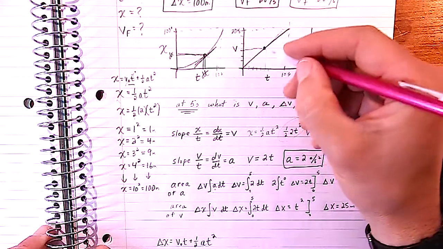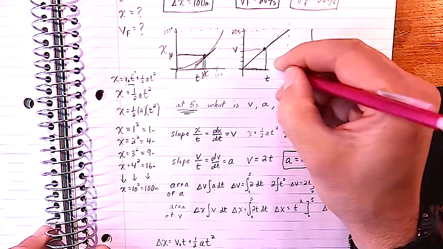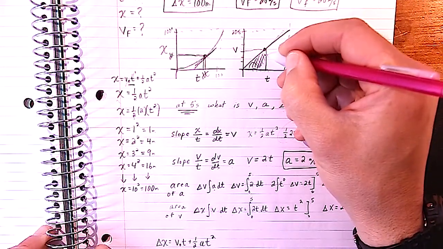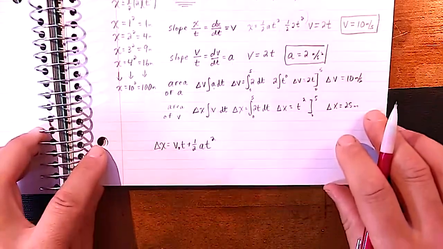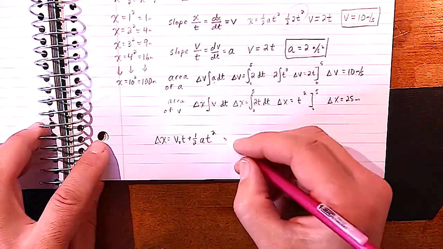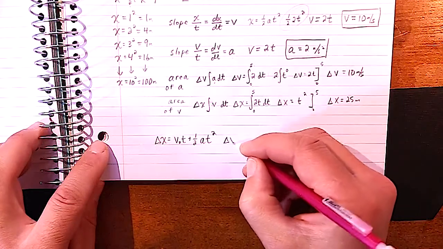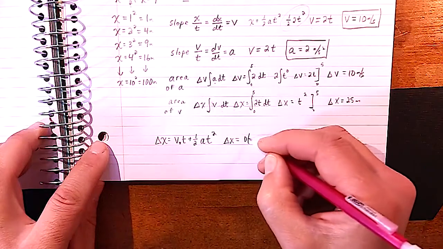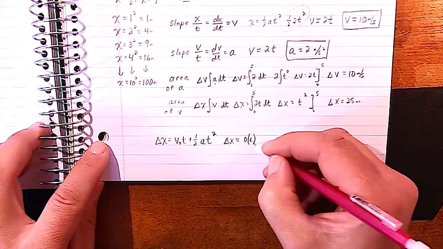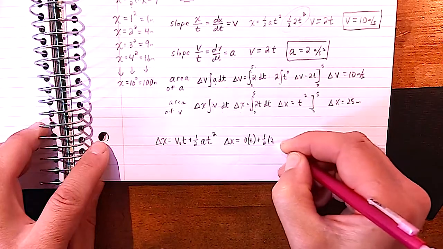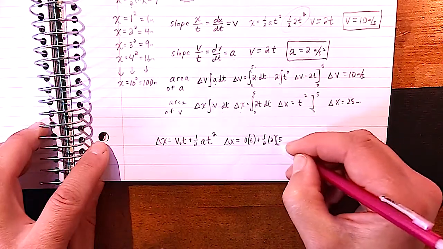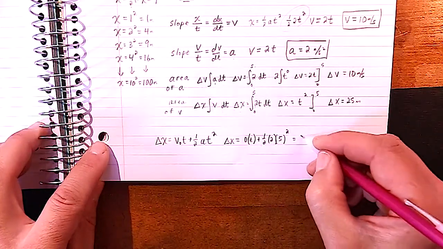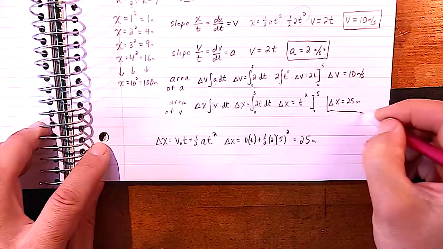And where is that on the graph? That's going to be this triangle right here. The area of this is our integral that lets us know how far it went. We can check this by looking at the formula delta x equals v naught t plus 1/2 at squared. The initial velocity was 0 times a time of t, which doesn't matter because that's 0, plus 1/2 times 2 times 5 seconds squared. So 2 and 1/2 cancel, and we're left with the same answer, 25 meters.